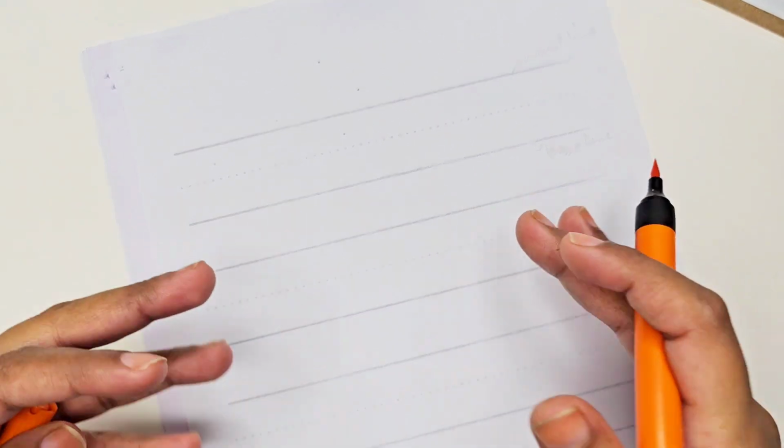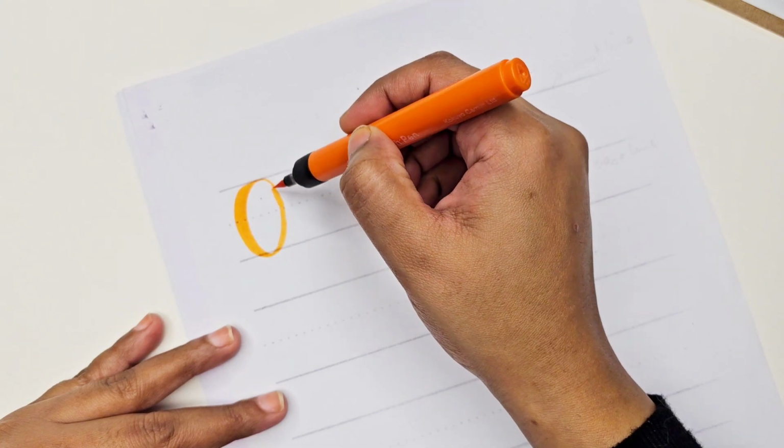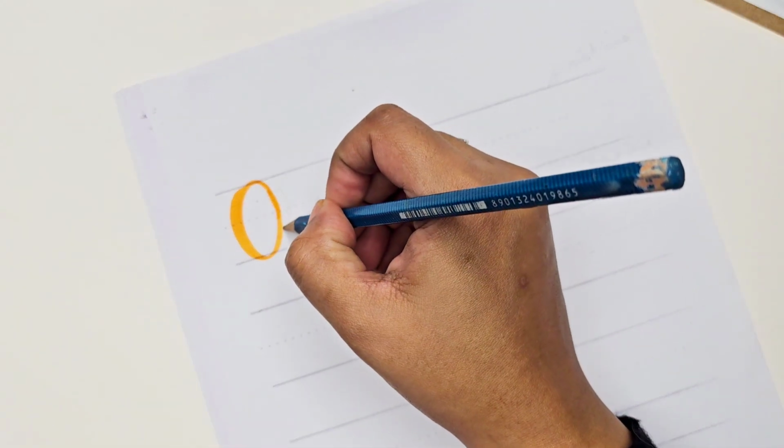Now let's switch to another letter. So I would like to tell you how C is made. Have you seen O? You see that O is made like this. So here you have to just omit this part.